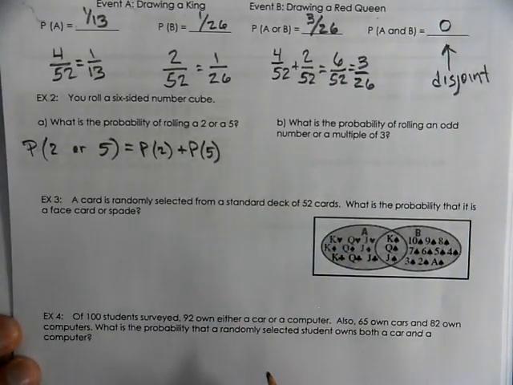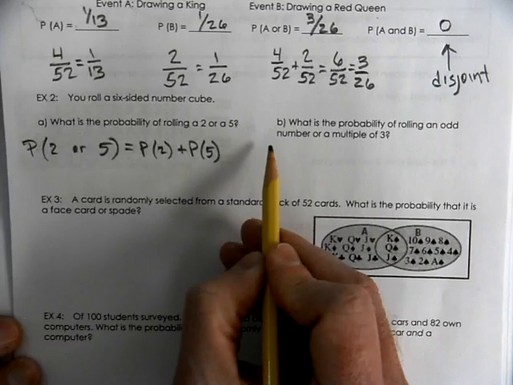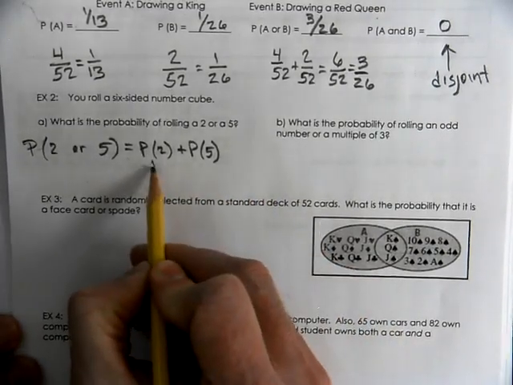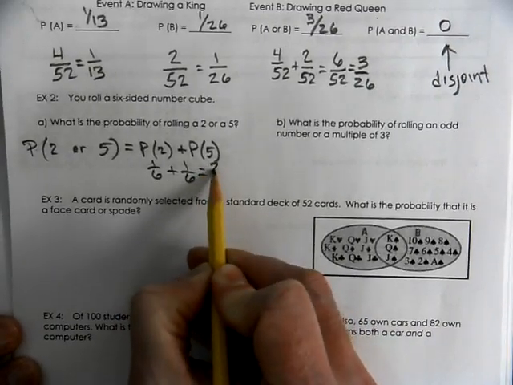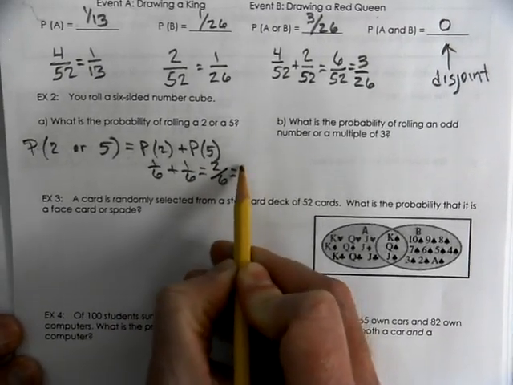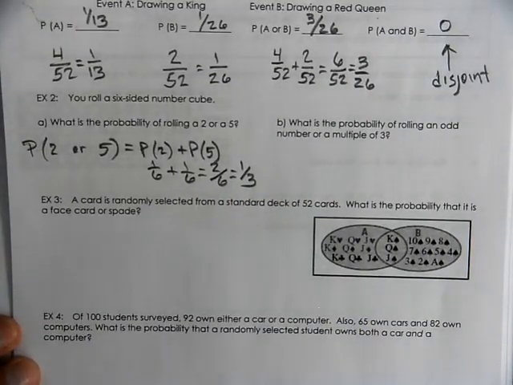Now, do I have to be concerned about a 2 that is a 5? Can you be both? No, of course not. So we're not subtracting anything. So we have 1 out of 6 plus 1 out of 6, which is 2 out of 6, which is reduced to 1/3. That's the probability of a 2 or a 5.